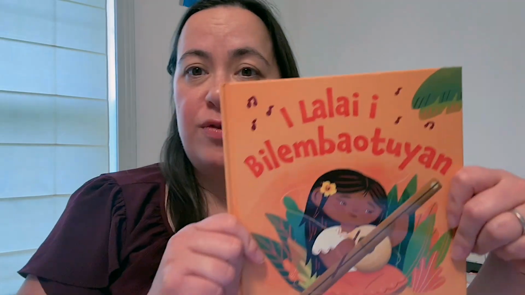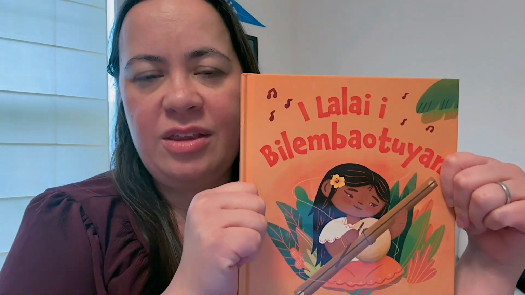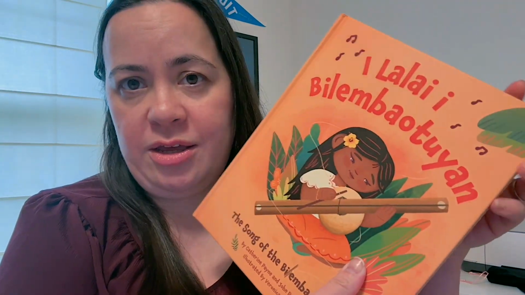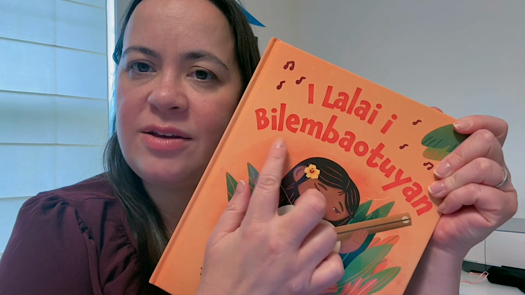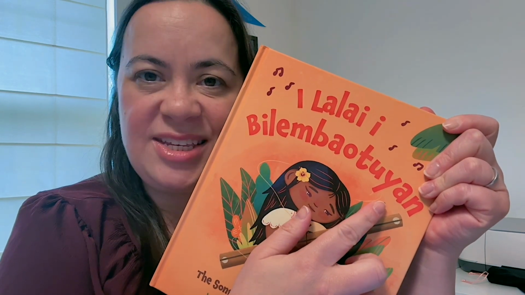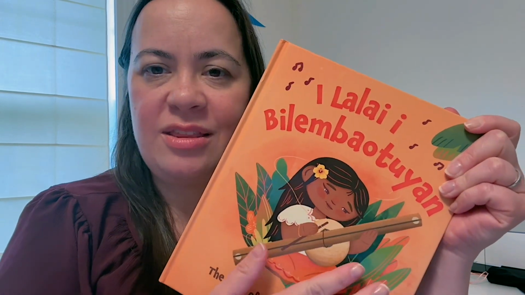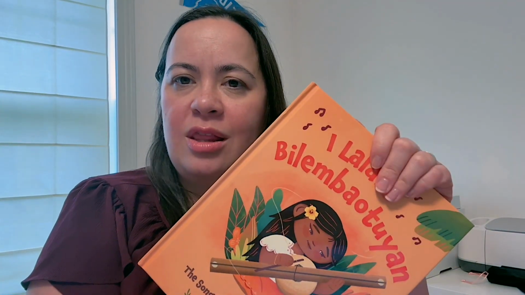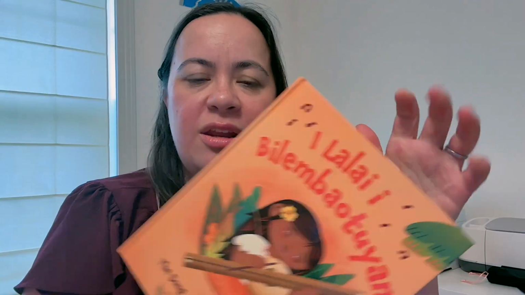And if you are a culture bearer and I am saying this incorrectly, please tell me. So, I Lailai I Bilembao Tuyan. And that very long word basically means belly instrument, and this is the instrument, and it's about this girl, Lailai, learning to play it, and it's a beautiful, lovely book.